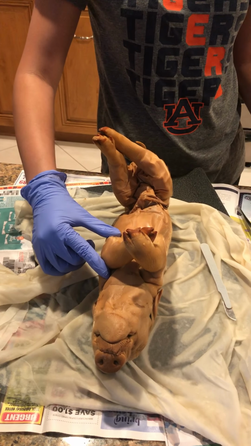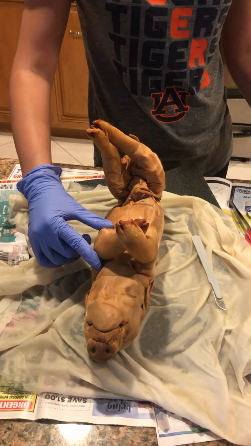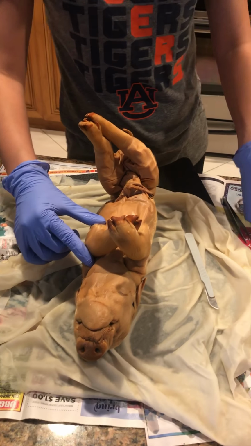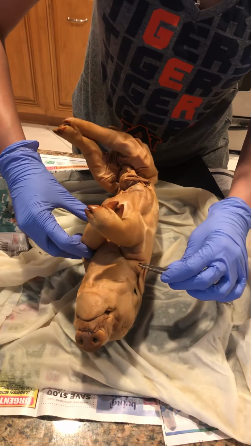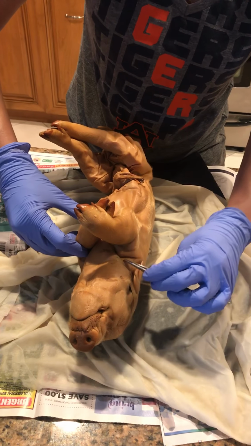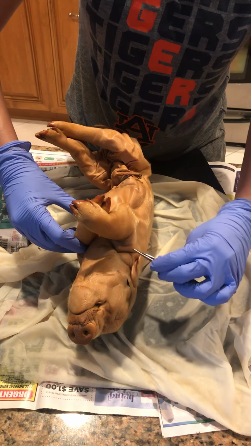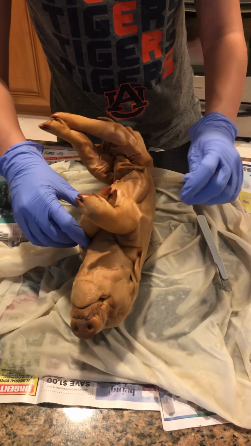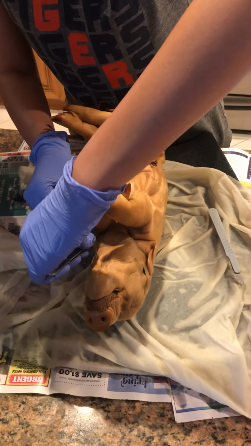After that, we have the left and right subclavian veins. That's going to be a little bit higher. So the right subclavian is going to be right here where the neck meets the shoulder, so right in here. And then we have the left subclavian, same concept, a little bit lower down in here.